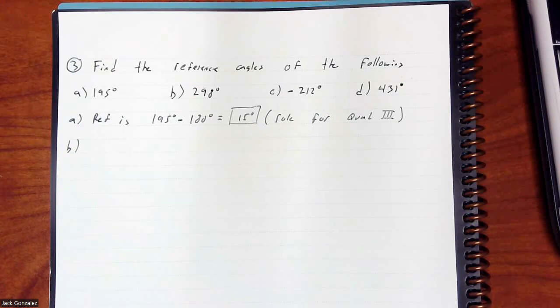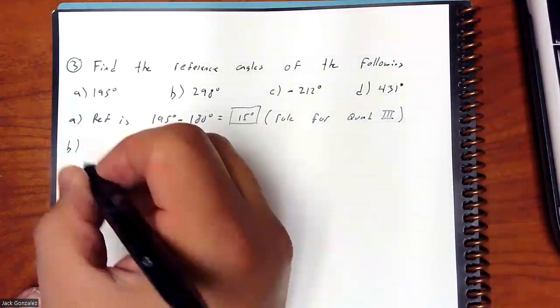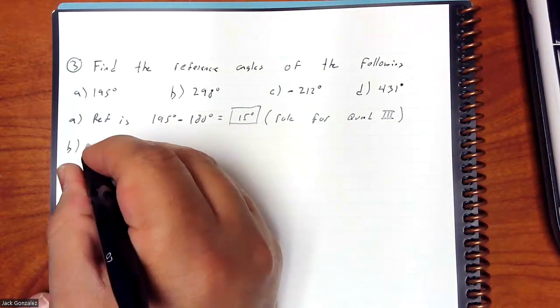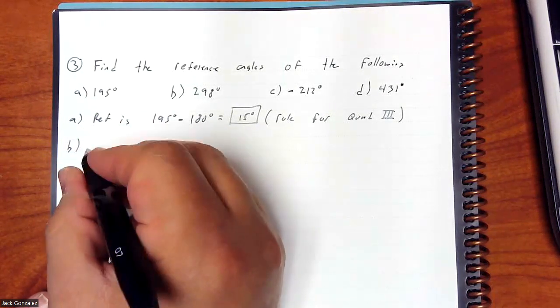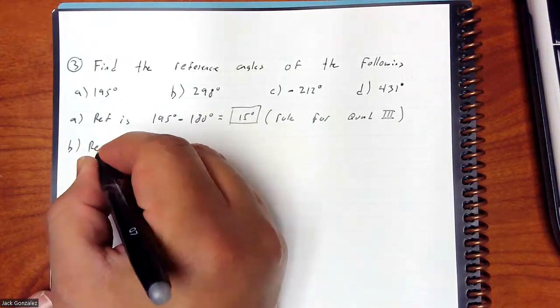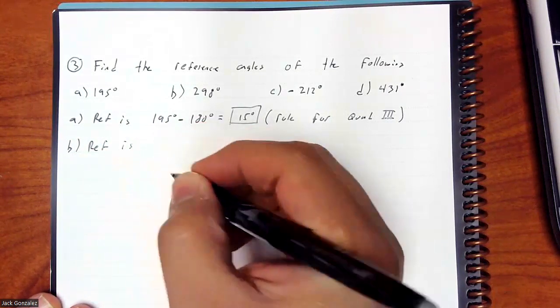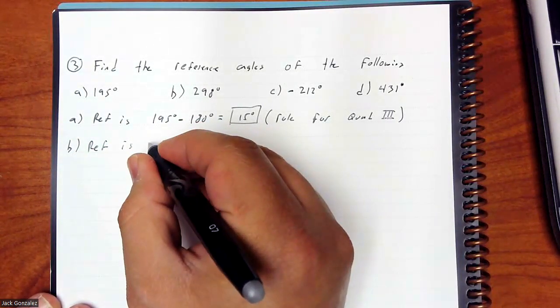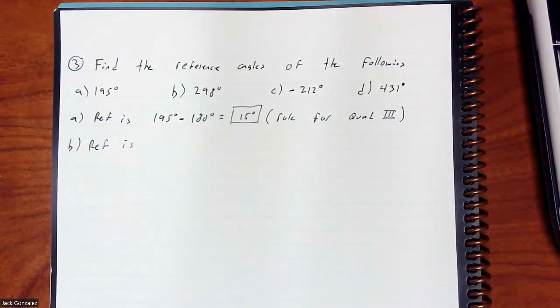Part B. Reference angle is, okay, so 298 is in which quadrant? That's in quadrant 4. If it's in quadrant 4, you subtract from 360.